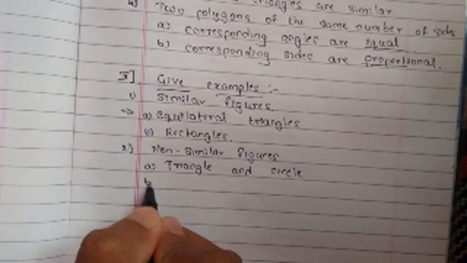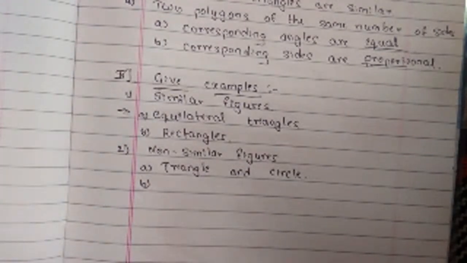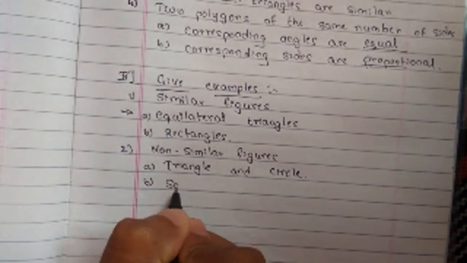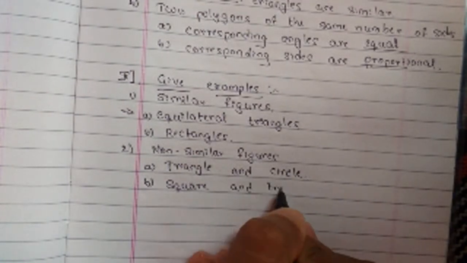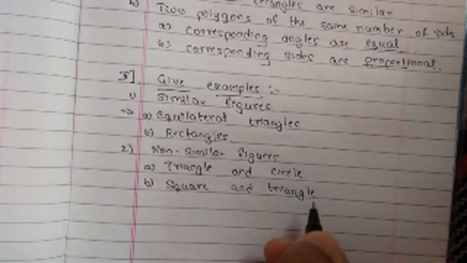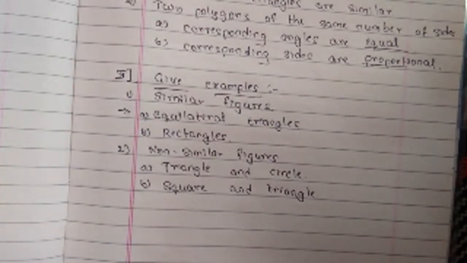And the next one, give any example for non-similar figures. You can consider square and triangle, or you can consider square and circle, or you can consider equilateral triangle and scalene triangle. So that is also an example for non-similar figures. Or you can consider acute angle triangle and obtuse angle triangle. That is also an example for non-similar figures.